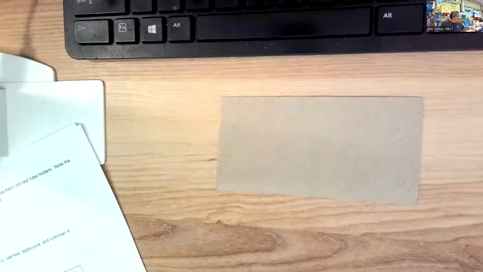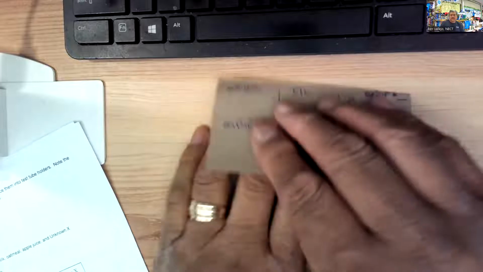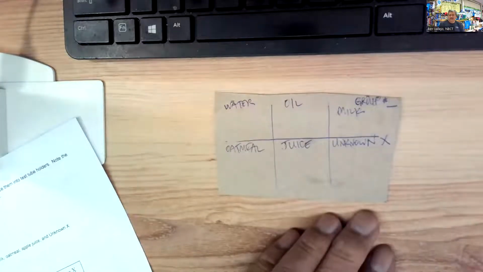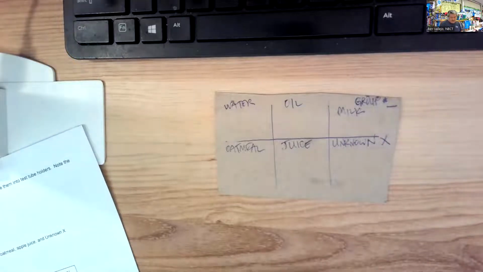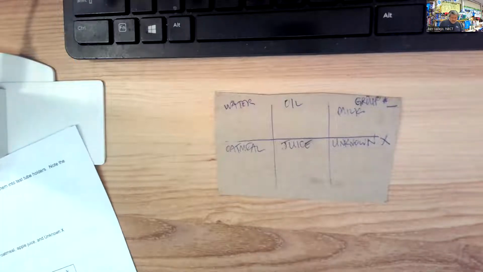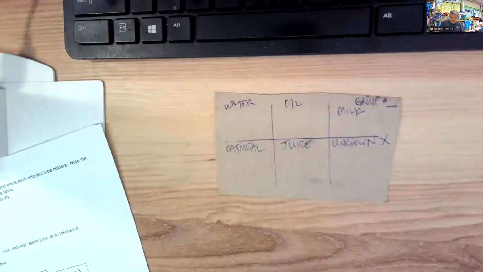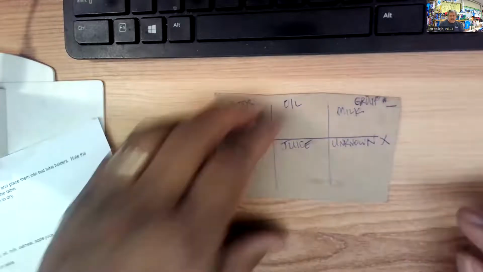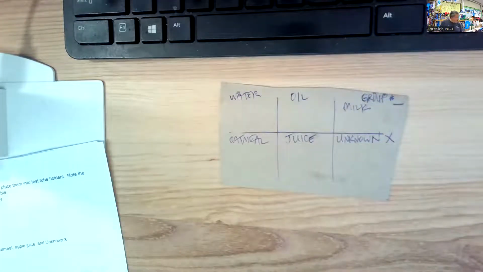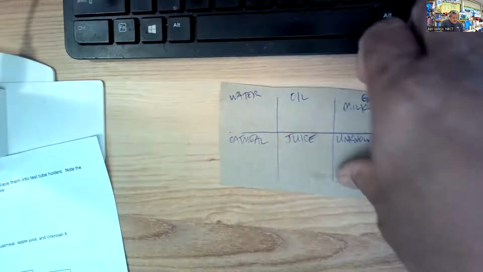So let's go ahead and take a look at the first test. What we're going to do is take this brown piece of paper, and on this brown piece of paper, we're going to divide it into 6 squares: water, oil, milk, oatmeal, juice, and unknown. Okay, I'm going to let that sit until the end of our time together. So I'm going to move this out of the way and we'll come back to this after we spot it. Let's go ahead and spot it.